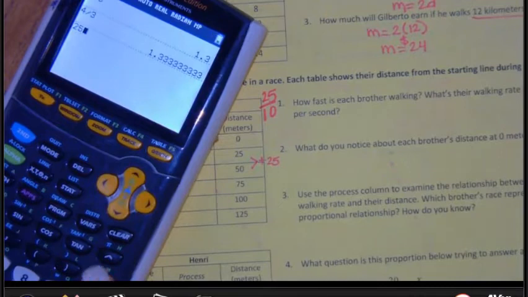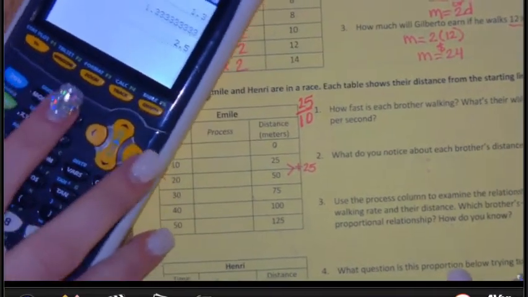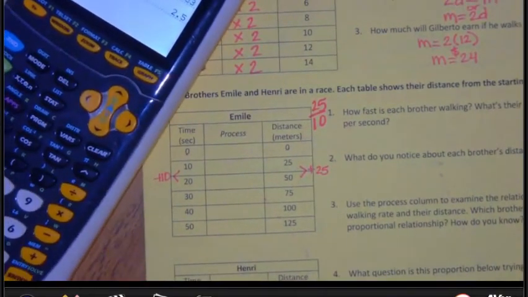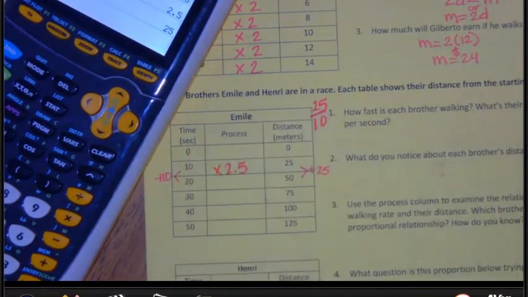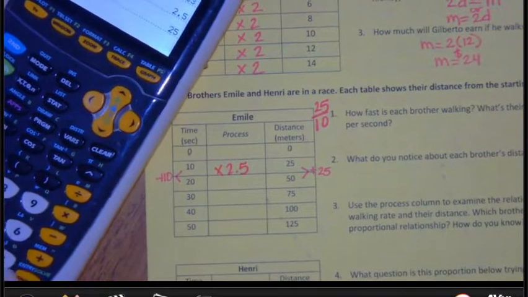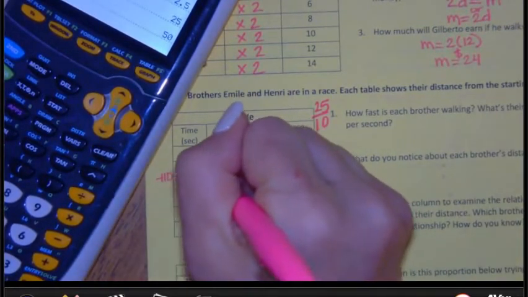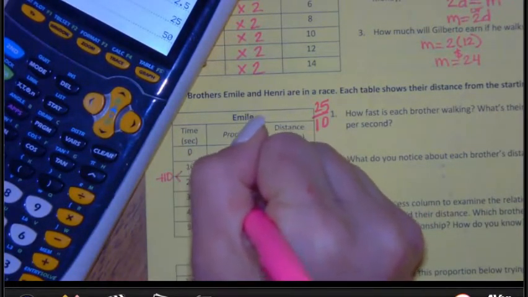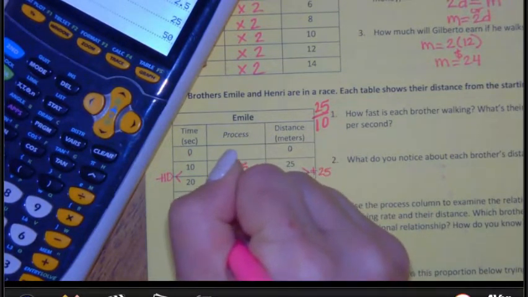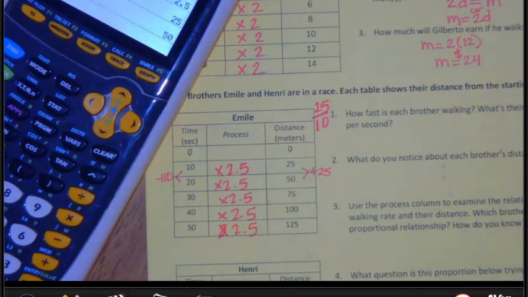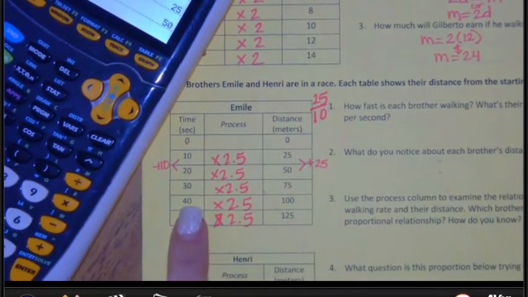Okay, so I'm going to use my calculator. 25 divided by 10, I see that it's 2.5. So 10 times 2.5 should get me to 25. Is 20 times 2.5 50? It is. So it looks like for Emil, I multiply by 2.5.